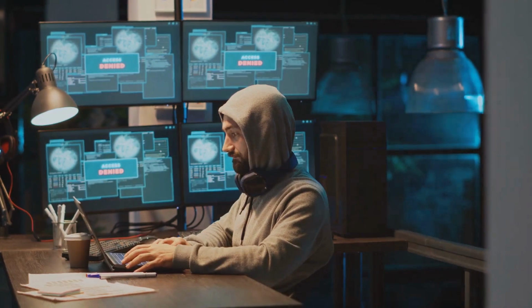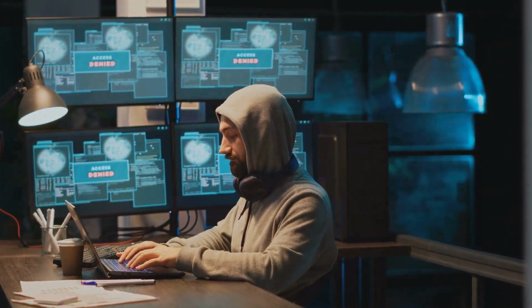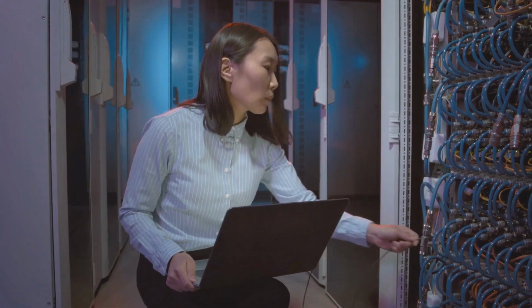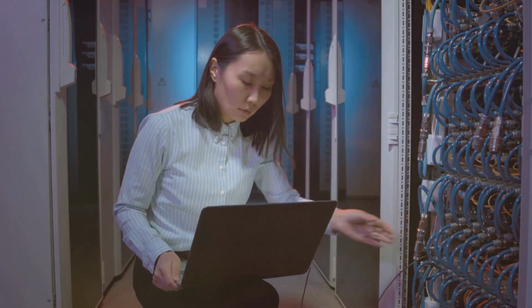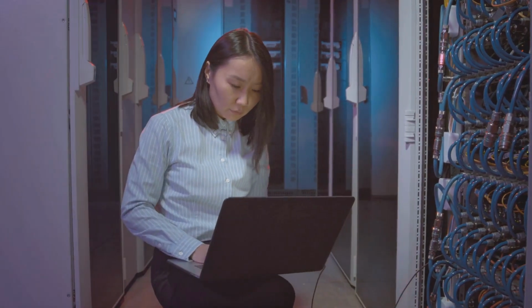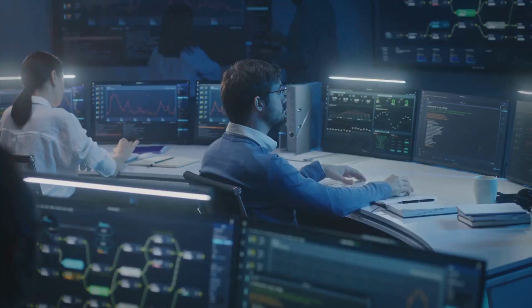The engineer dives deeper into the network traffic data. They isolate the suspicious traffic, tracing it back to its source. As suspected, it's a DDoS attack. The engineer then takes immediate action, blocking the IP addresses associated with the attack.